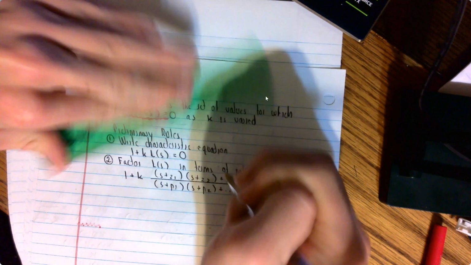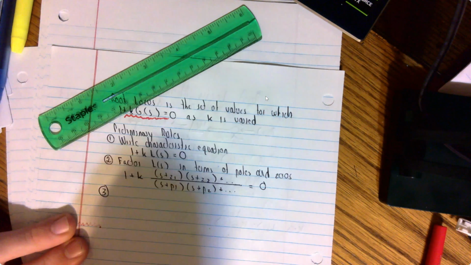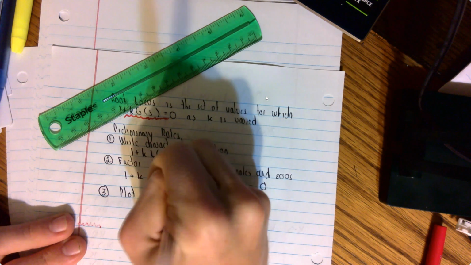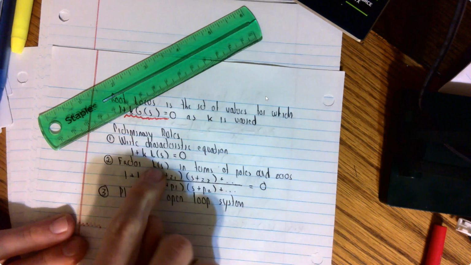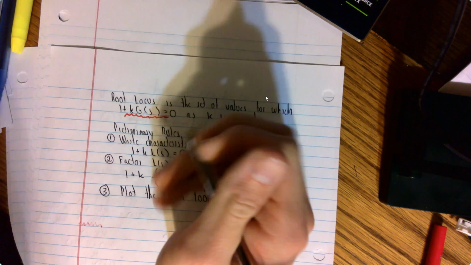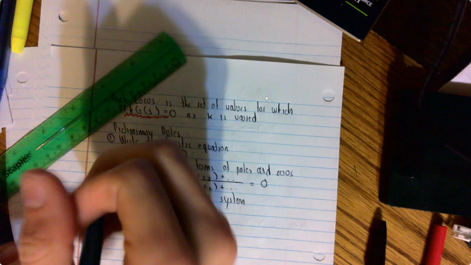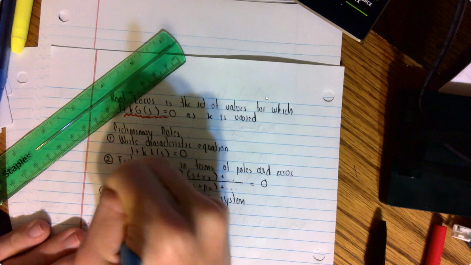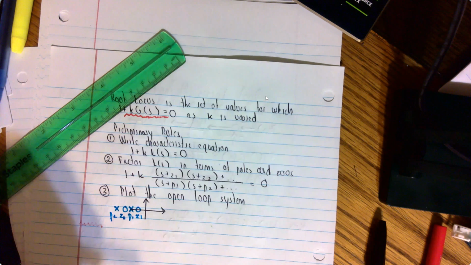And then what you're going to do after is plot the open loop system. So literally from your open loop L of s, you just make a pole-zero plot. So say here, my Z1, your Z2, your P1, and P2, something like that, the locations.